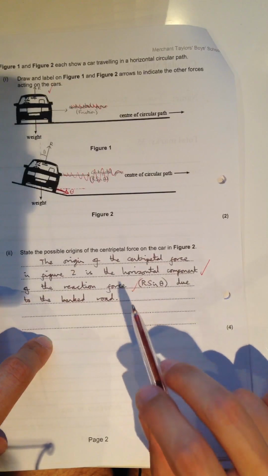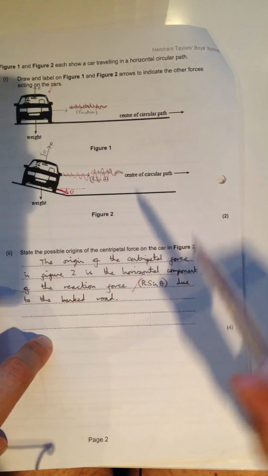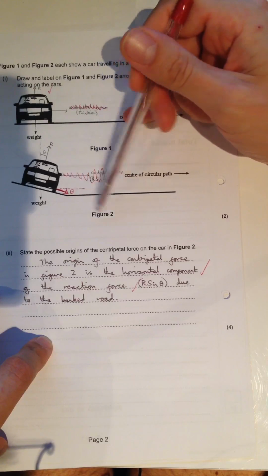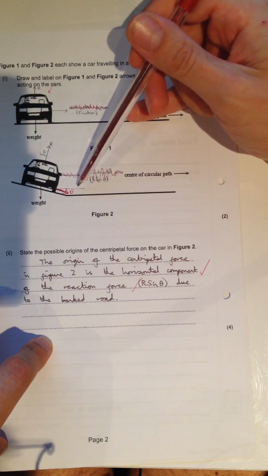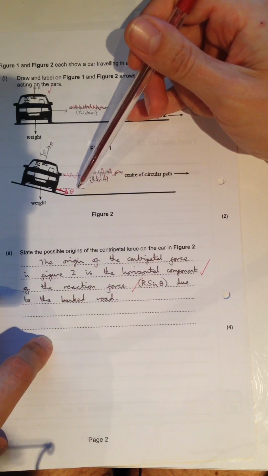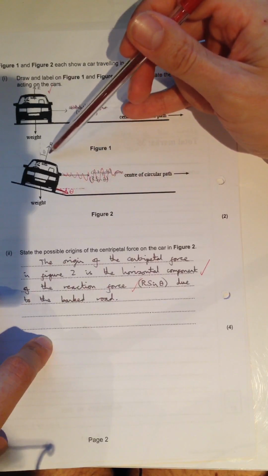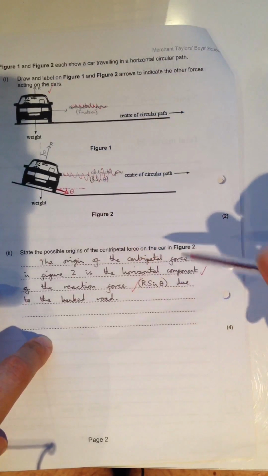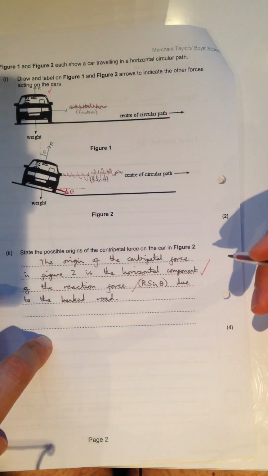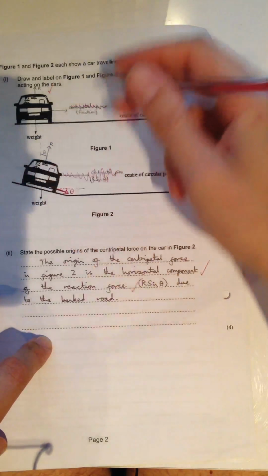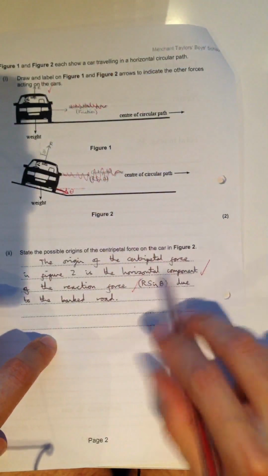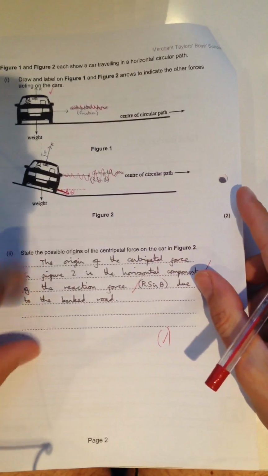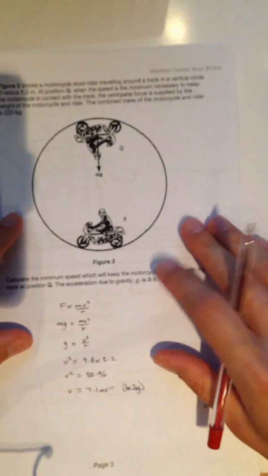However, you've forgotten about friction. You've got to add the horizontal component of this frictional force, and it's the sum of the horizontal component of the reaction force and the horizontal component of the friction force. Those two things together provide the centripetal force. So I wasn't sure about this mark. I'm going to give you an extra sort of general mark for this. It's pretty good. Don't forget friction.